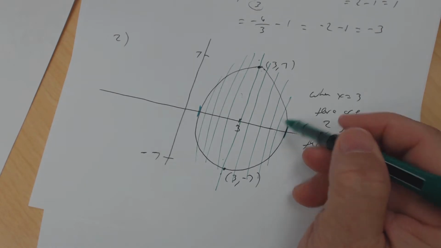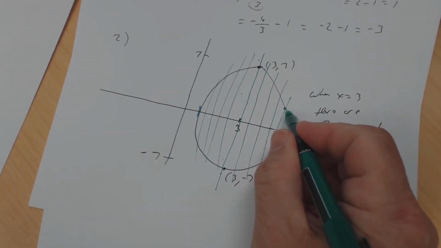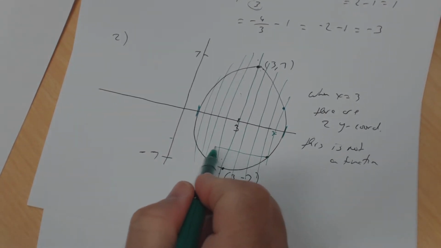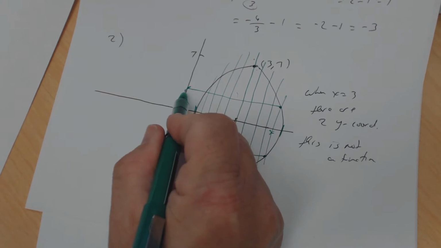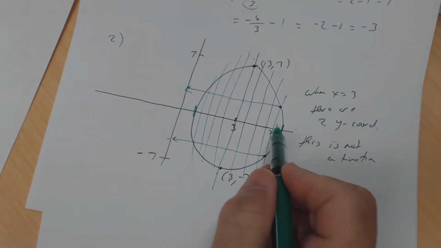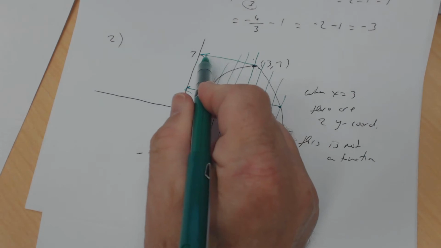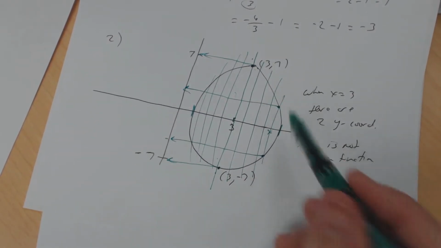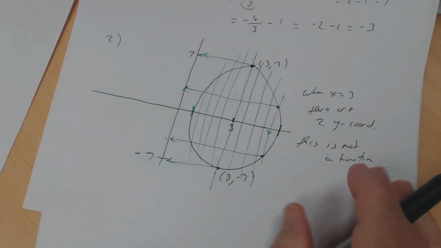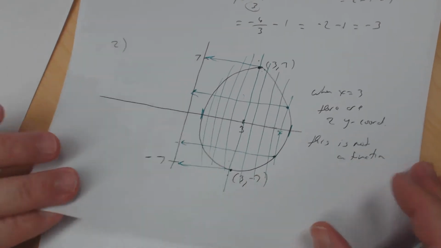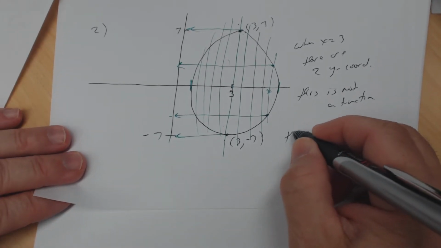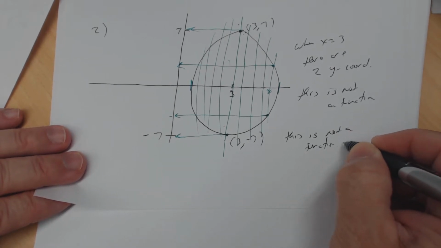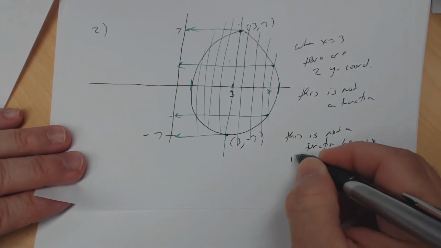So notice what that means is this. For this x coordinate, see how there are 2 points? There are 2 different y coordinates. When x is 3, there are 2 different y coordinates. See this? So given a graph, use a vertical line test, and all you have to do is just say something like, this is not a function because it fails the vertical line test.